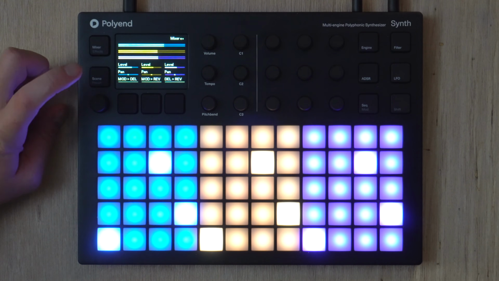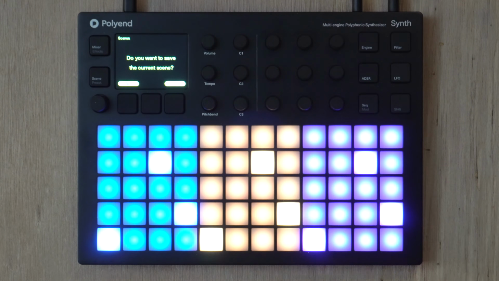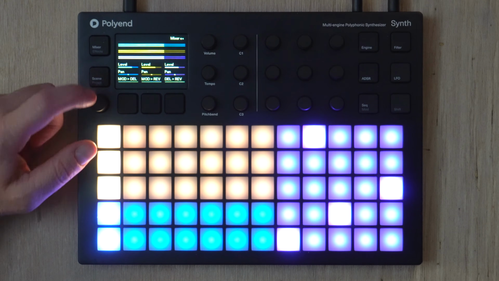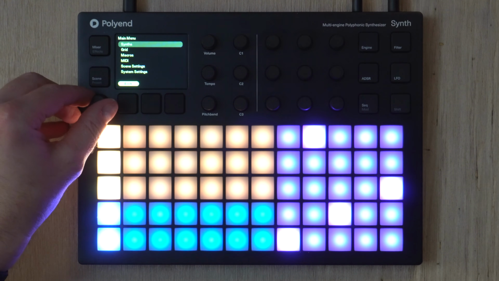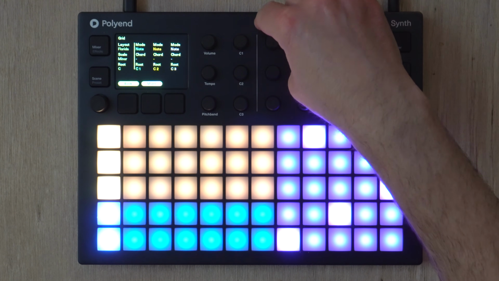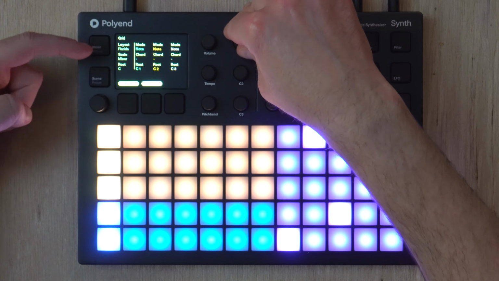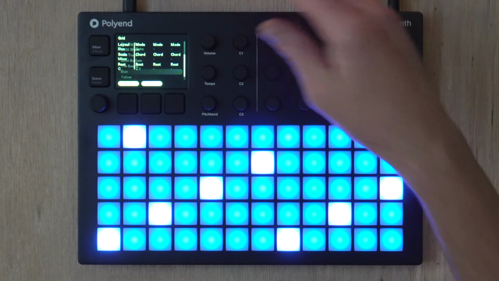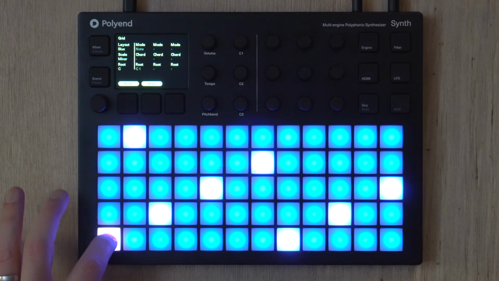But if we come across to scenes, we'll go initialize. We don't want to save that. We can click the little button here, go to grid, and then if we go into the layout, you can see the layout here. We just change that and we go all blue. That's just going to give us 1 synth.